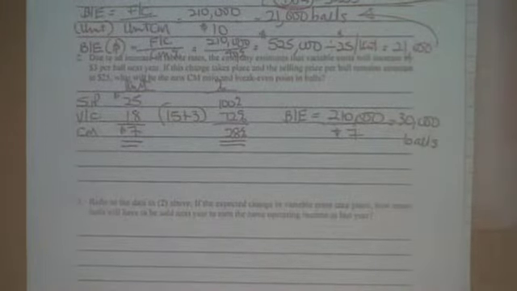Now they're asking us, what will the new contribution margin ratio be? And what is the break even in number of balls? So the break even is 210,000 because fixed cost is fixed, divided by $7, which is the per unit contribution, is 30,000 balls. So now we went from 21,000 to 30,000 if we just change the variable cost.